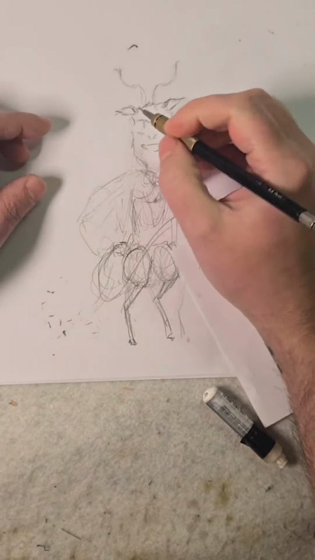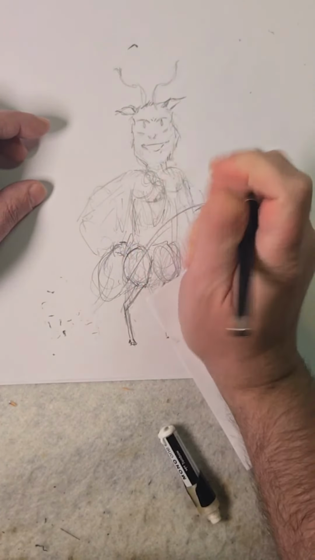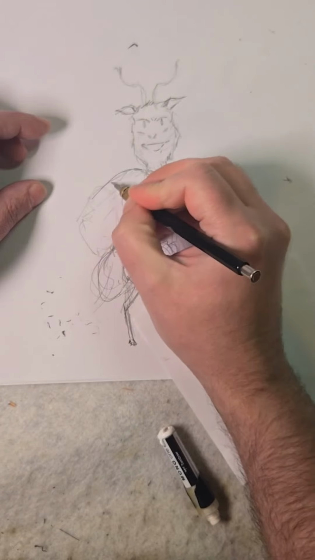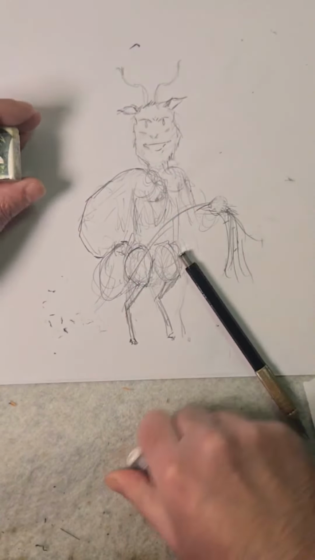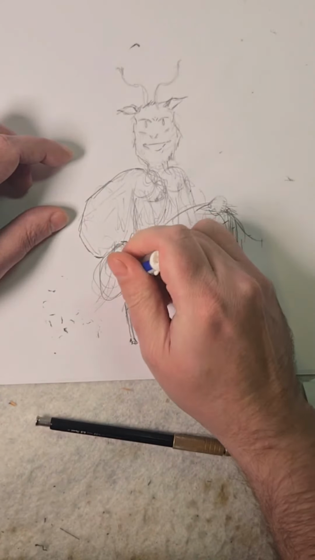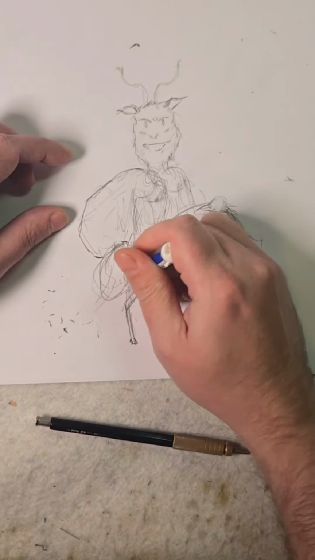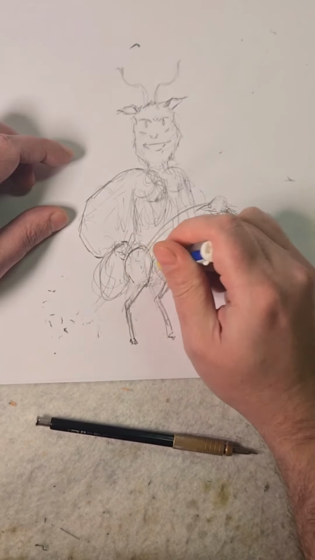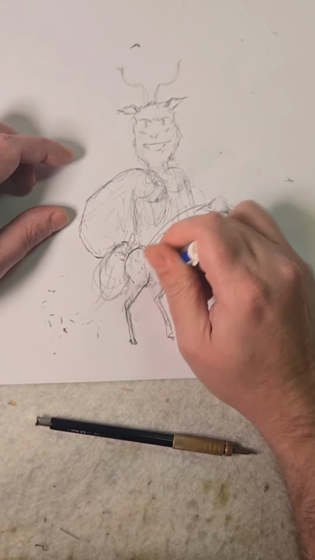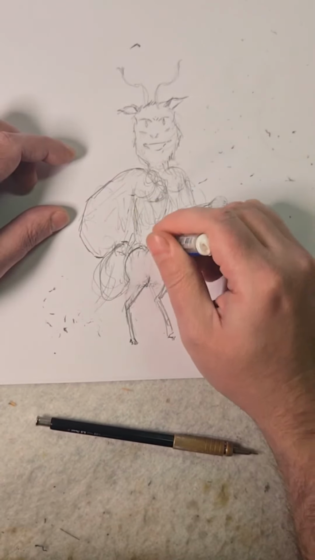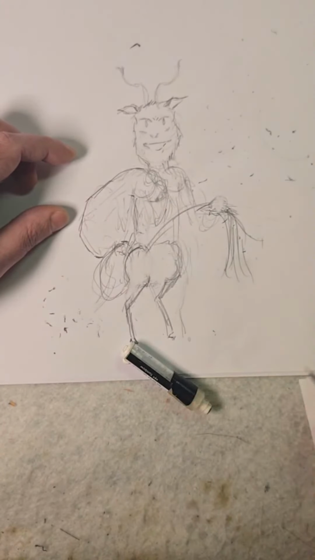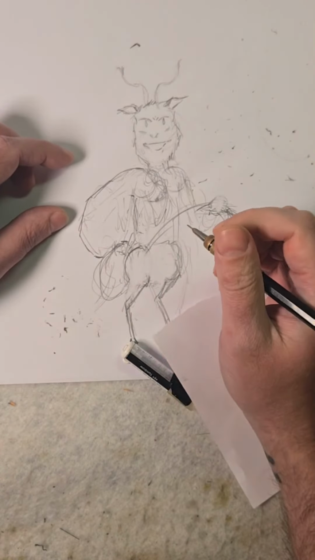All right. Let's get his sack now a little bit. So we can start honing in. We'll erase some of these guidelines and we will start cleaning this up. This will be front of his body, so we won't see that back hip. Okay, now I'll think of torso.